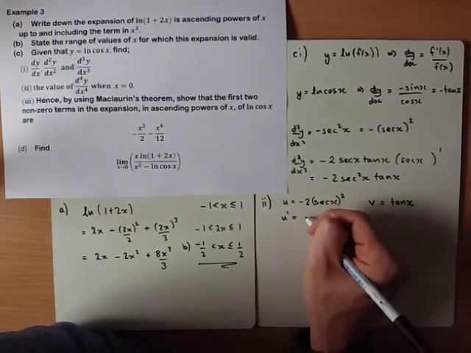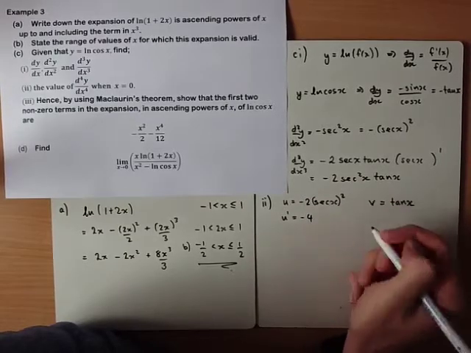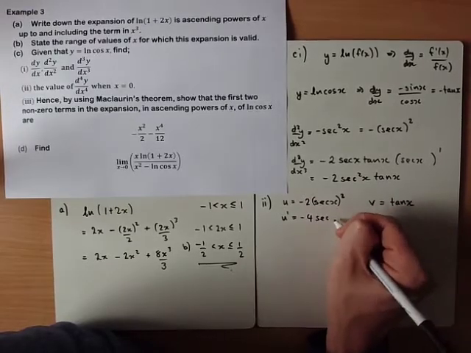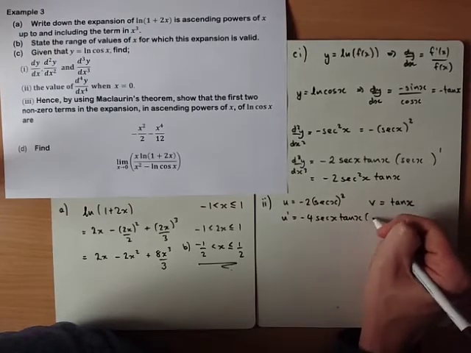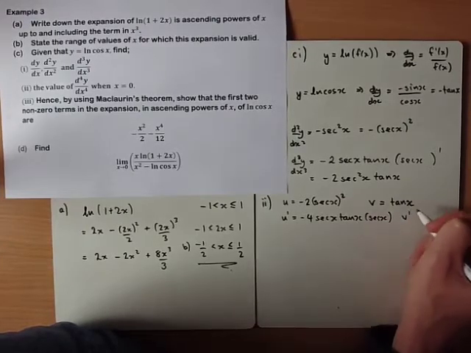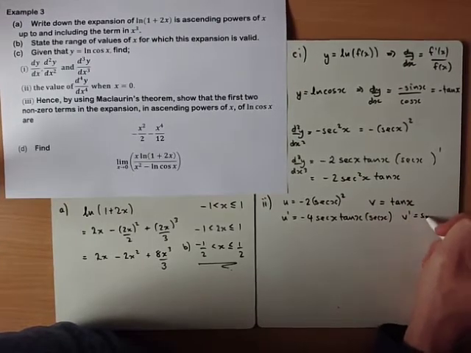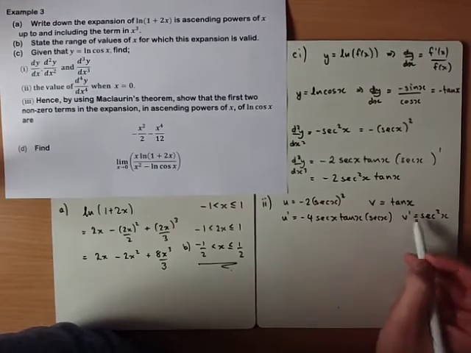Times by the power, times by the derivative, which is sec x tan x. Take 1 off the power. Derivative of tan is sec squared. And then we can apply the product rule.